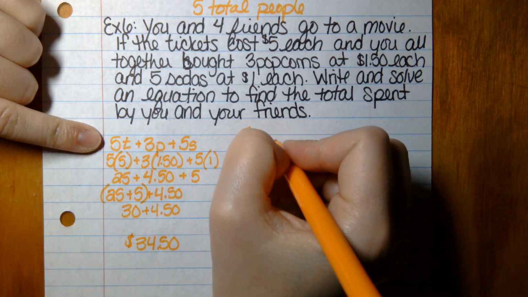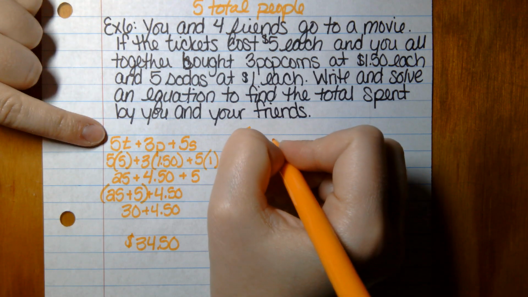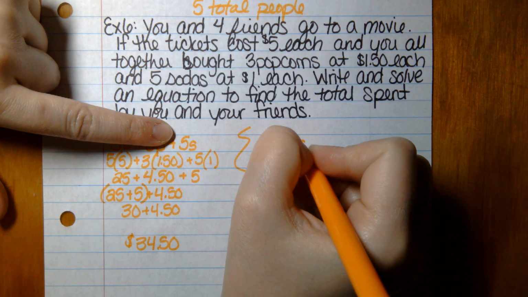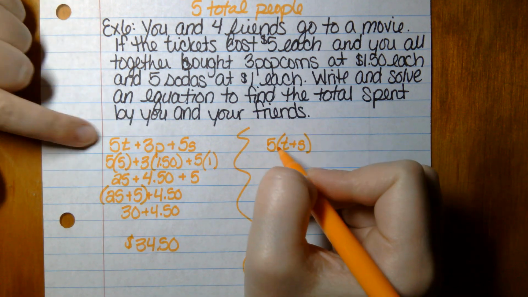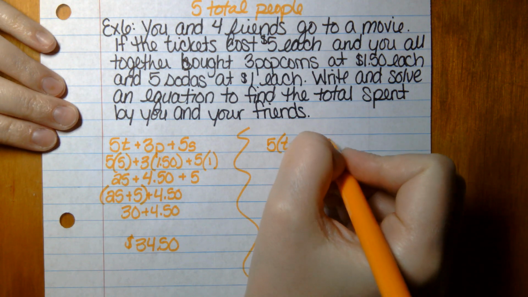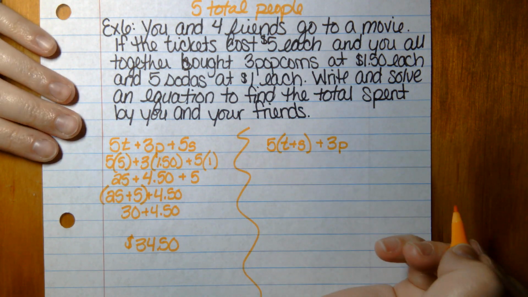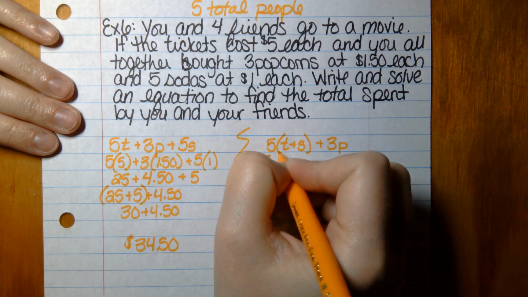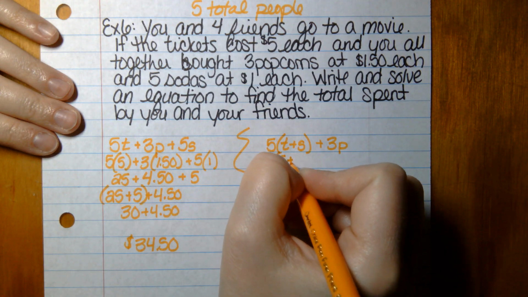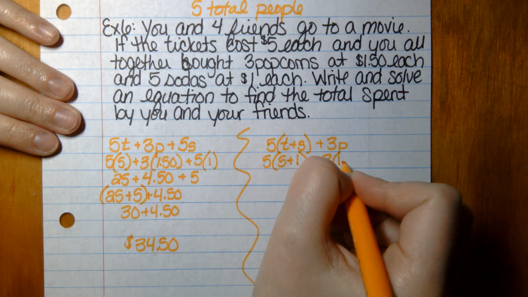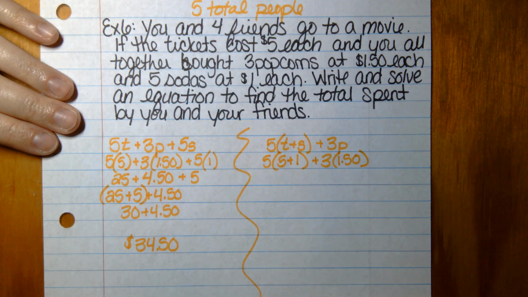If we start with the same thing, I know that I bought 5 tickets plus 5 sodas. So I have 5 times the same number of each of these, plus that 3 times the number of popcorns, or the cost of popcorn. So if I plug it in, I have 5 plus my tickets were $5, plus my soda was $1, 3 times $1.50 for my popcorn.